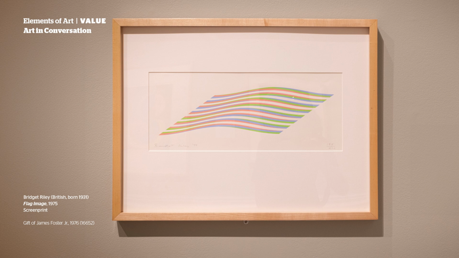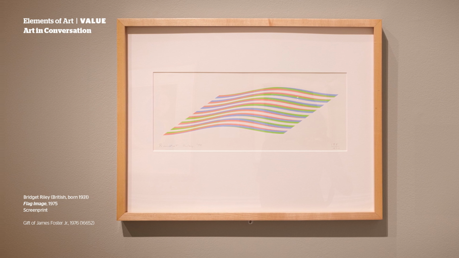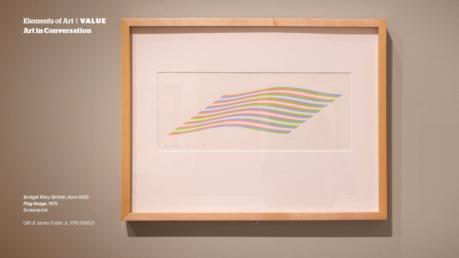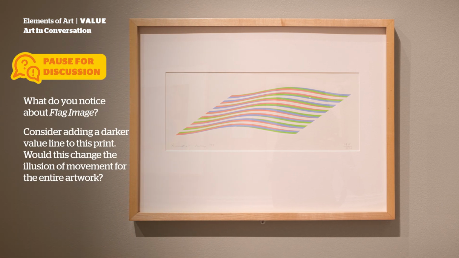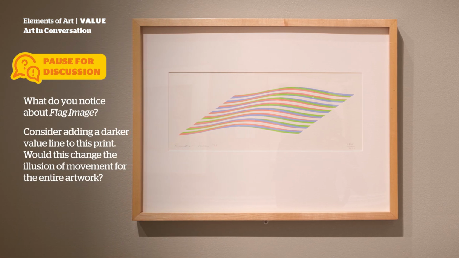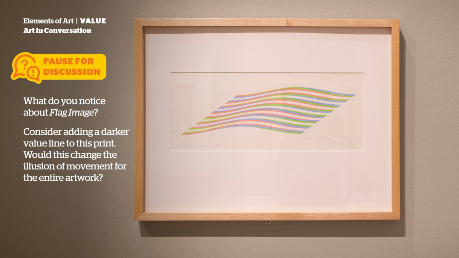In Flag Image, Bridget Riley uses low contrast colors with similar values to create the illusion of movement and vibration. What do you notice about the work? Consider adding a darker value line to this print. Would this change the illusion of movement for the entire artwork? Why or why not?